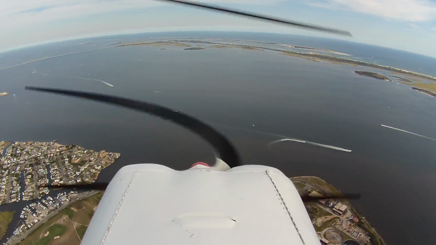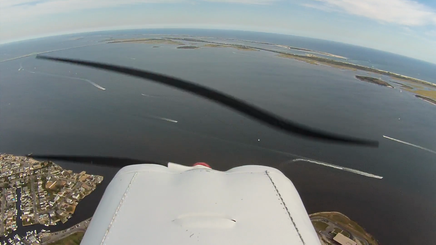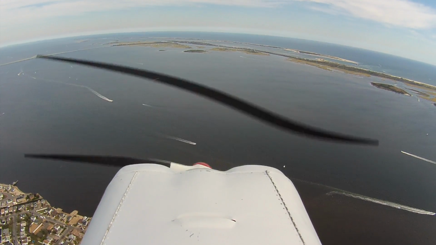Looks like we got traffic on the TCAS, 1.4 miles, 500 below. Helicopter at 12 o'clock. That's a helicopter right there, yeah. Perfect, got him in sight.